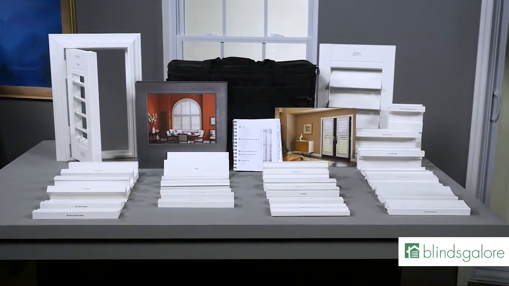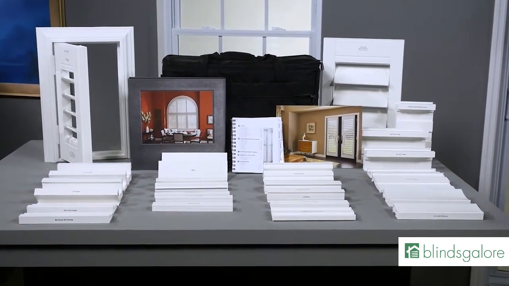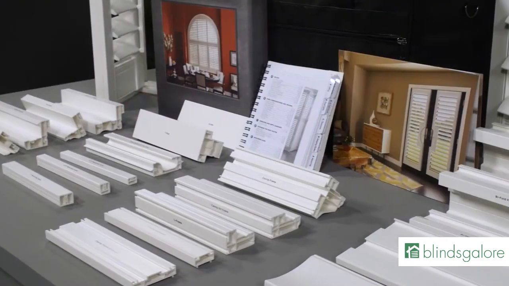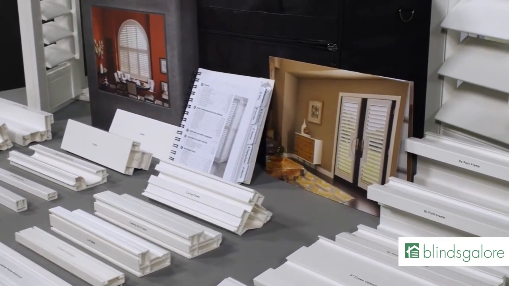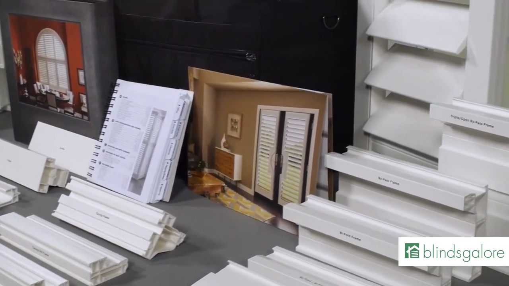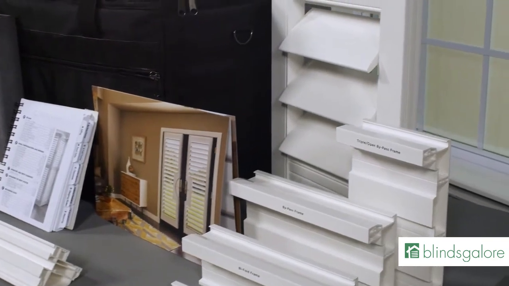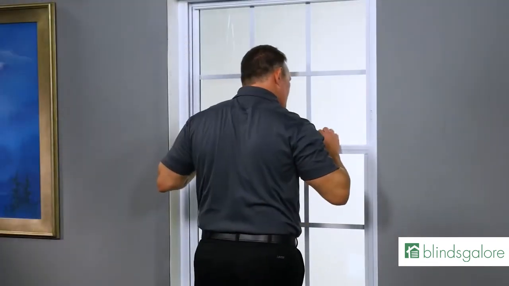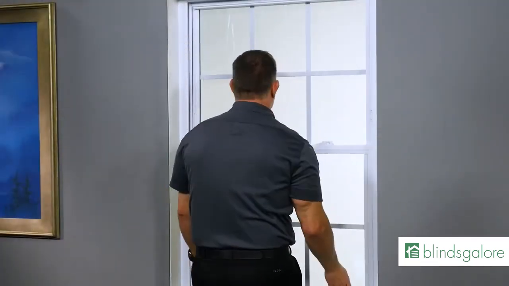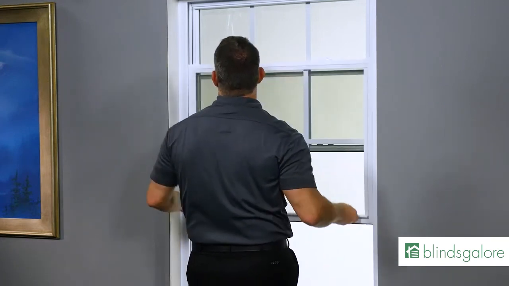It is recommended you have your Eclipse shutter bag and portfolio present when designing the shutter. Everything you need to know is located in these two samples to help determine what application is best for you. Every window is different. The window type, style, and characteristics determine what frame you should use.